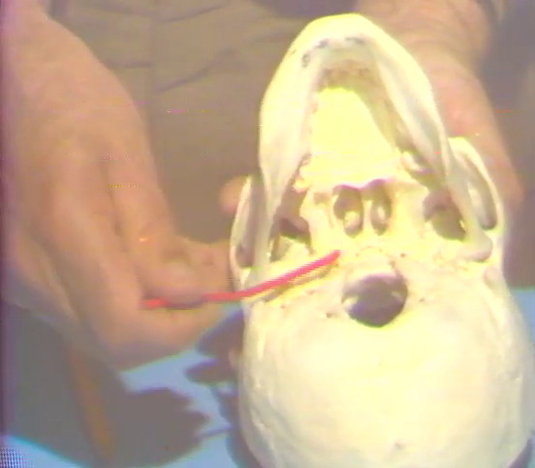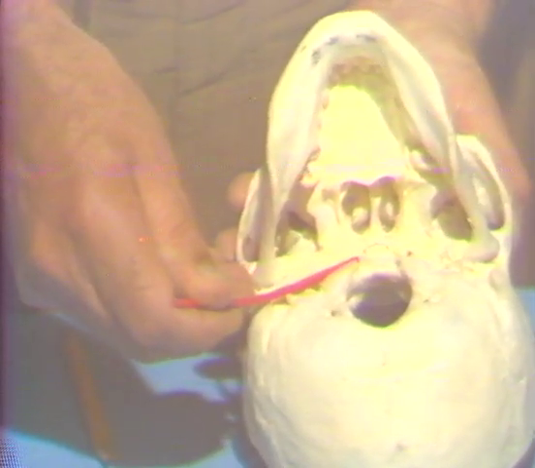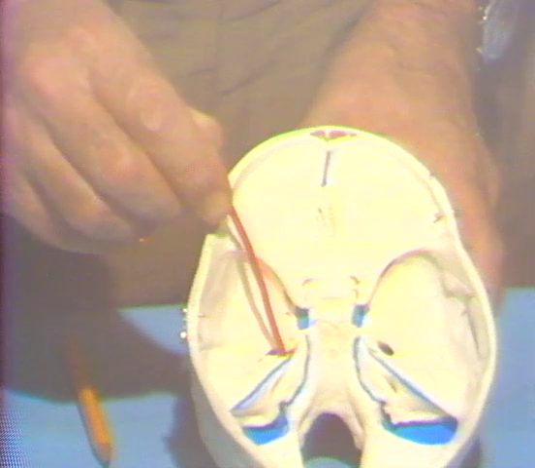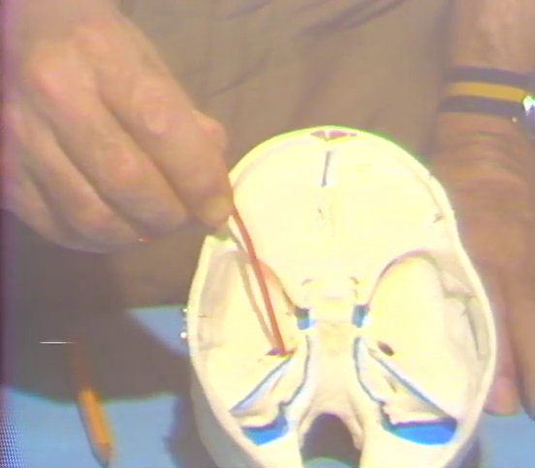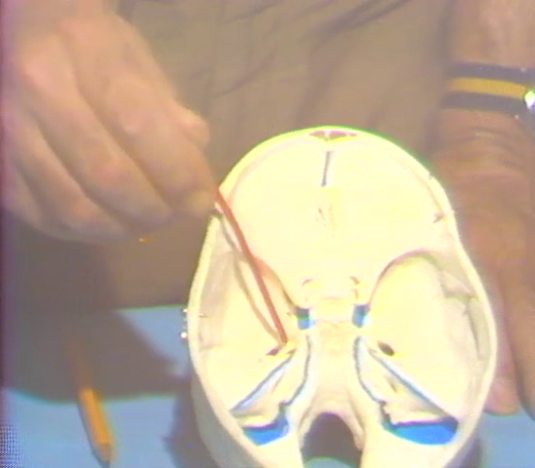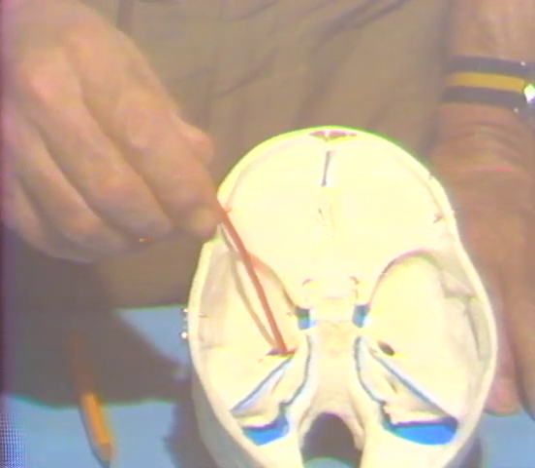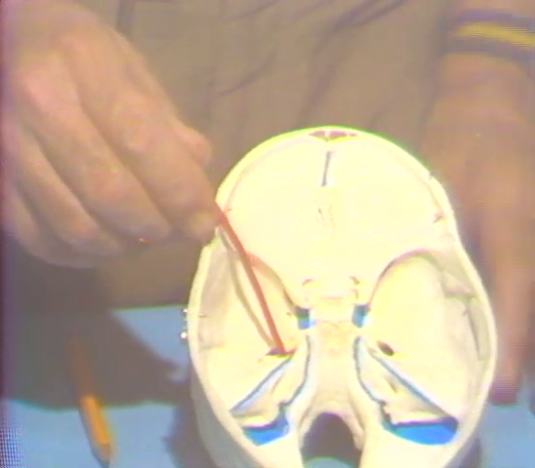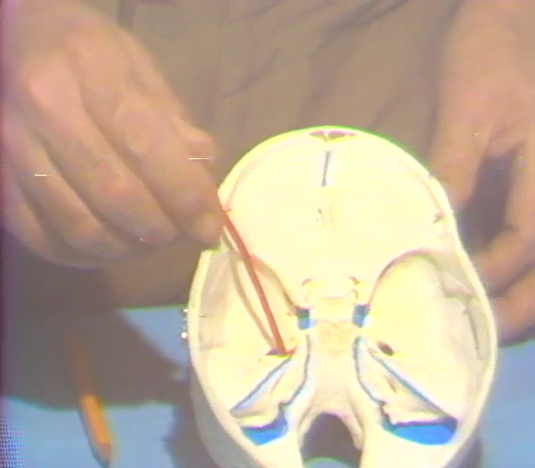It runs a medial and anterior course and emerges inside at this foramen, which has a variable shape, the foramen lacerum. So it has a course from outside about here to inside about here, something like an inch long, running in the petrous temporal in the carotid canal.